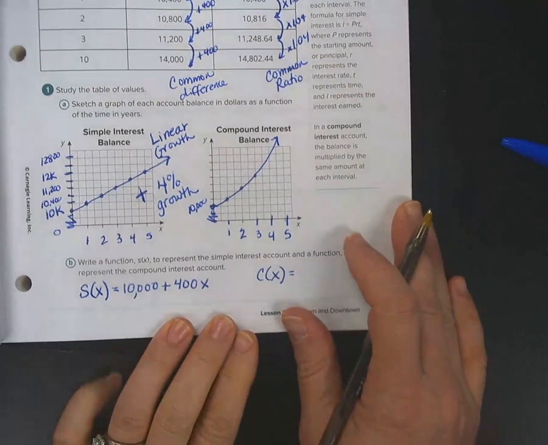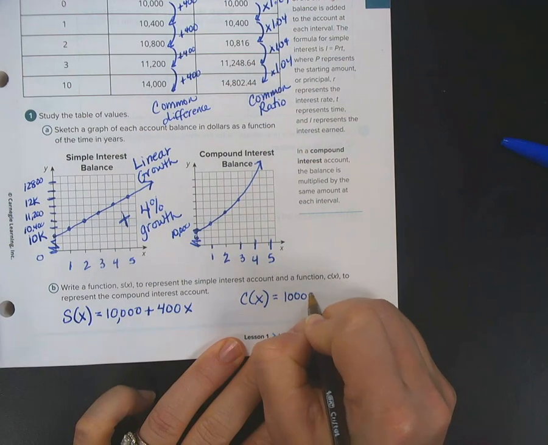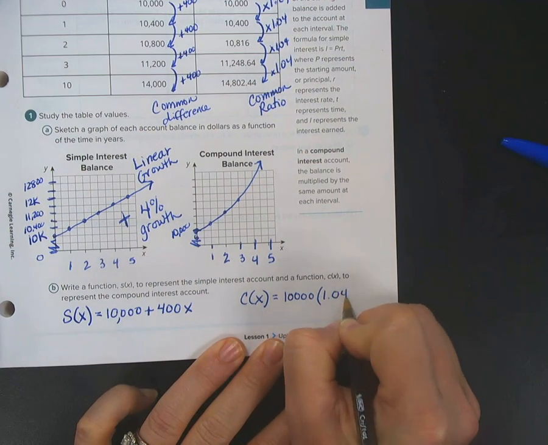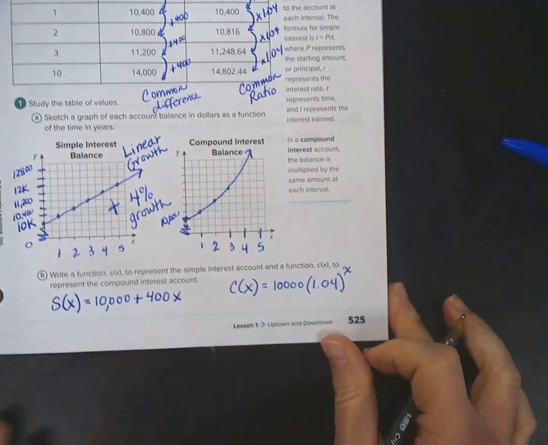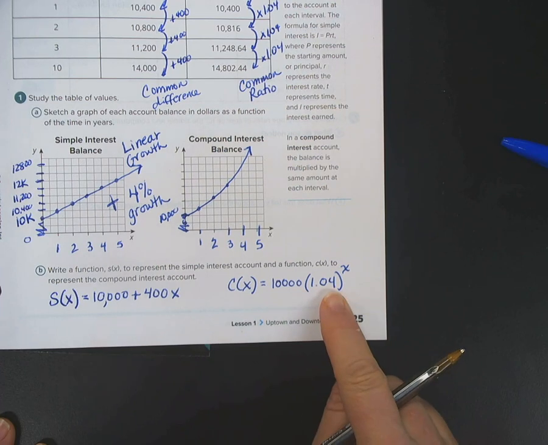Gary, what do you think the compound growth equation is going to look like? 10,000 times 1.04 to the power of x. Very good. Once again, where do we get the 1 from? Because it's increasing. Good. Where do we get the 0.04 from?